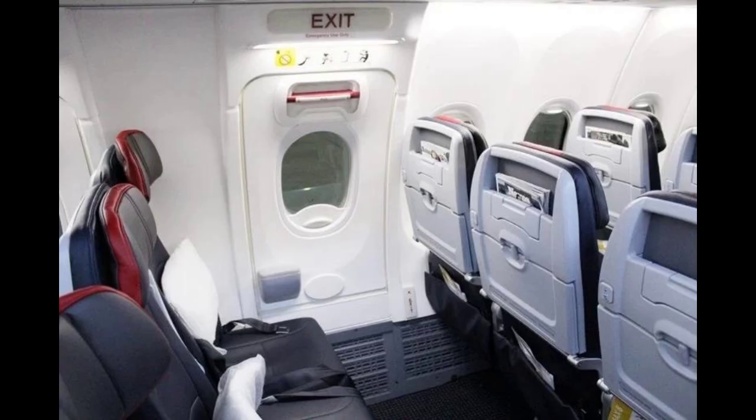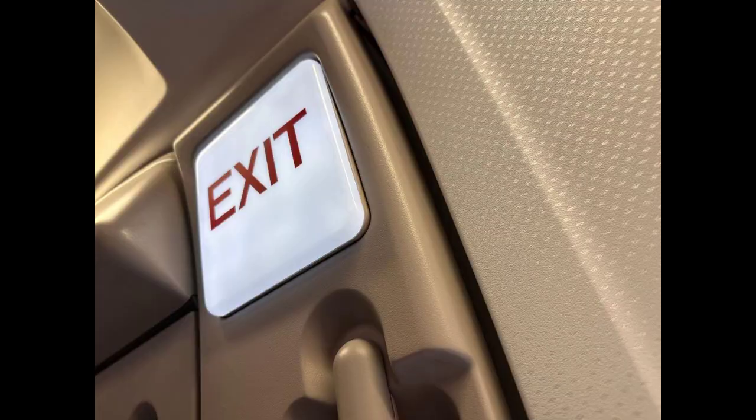Found on most commercial aircraft, emergency exit components. Exit door, the primary structure used for evacuation. Viewing window allows crew members to check outside conditions before opening the exit. Operating handle, used to unlock and open the emergency exit. Evacuation slide, an inflatable slide that deploys automatically when an armed exit is opened. Emergency lighting guides passengers toward exits during low visibility situations.